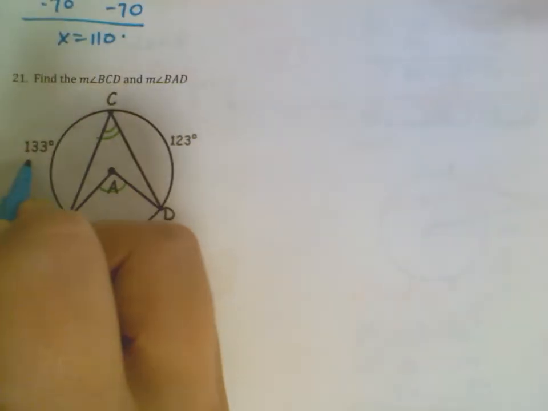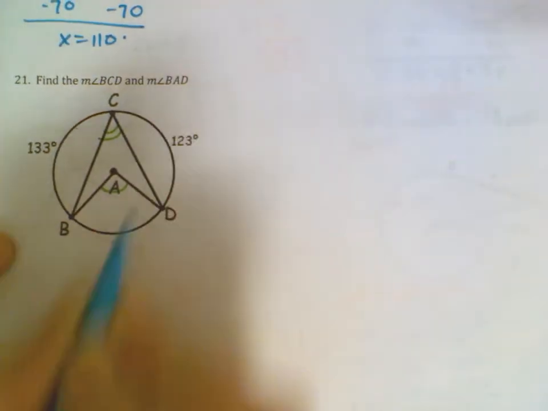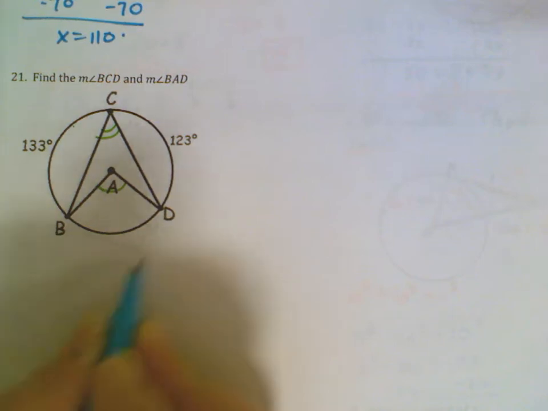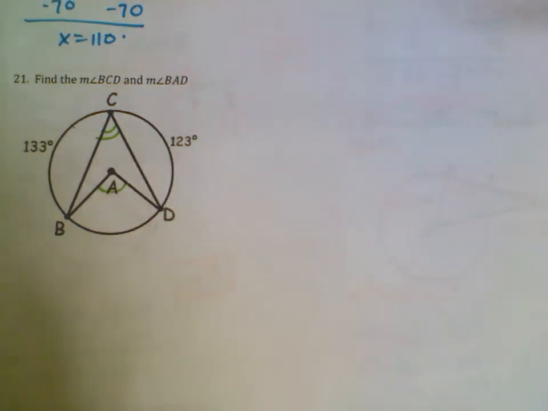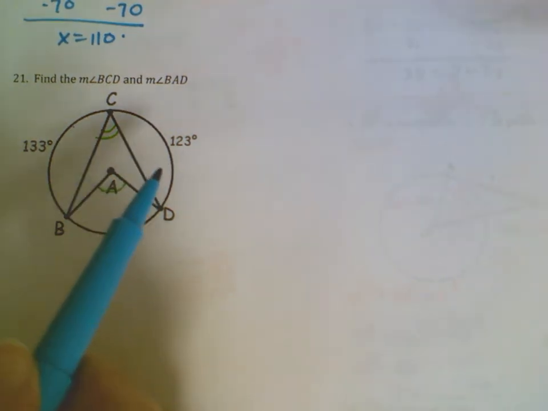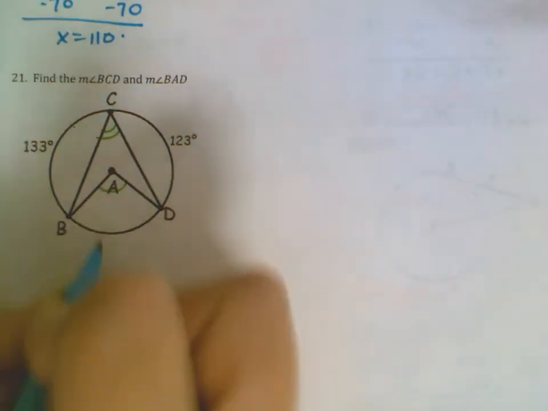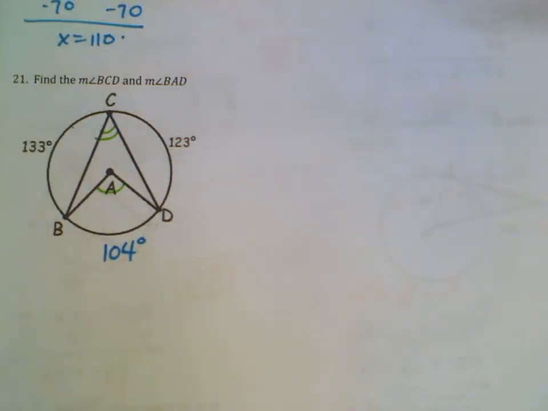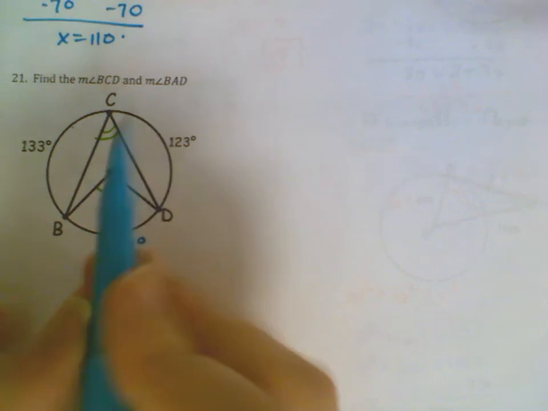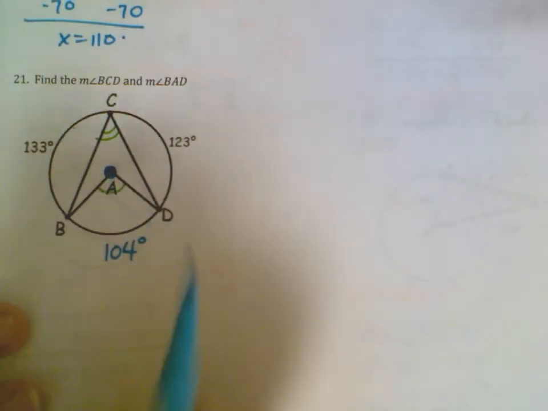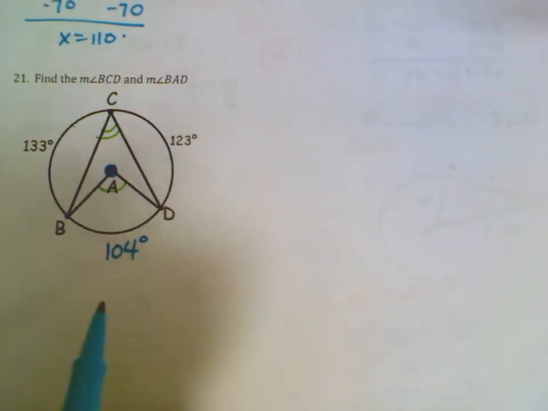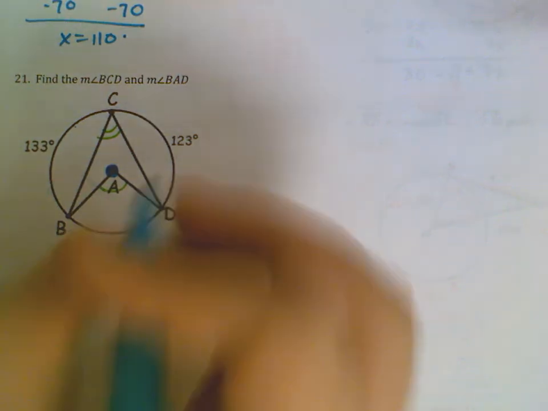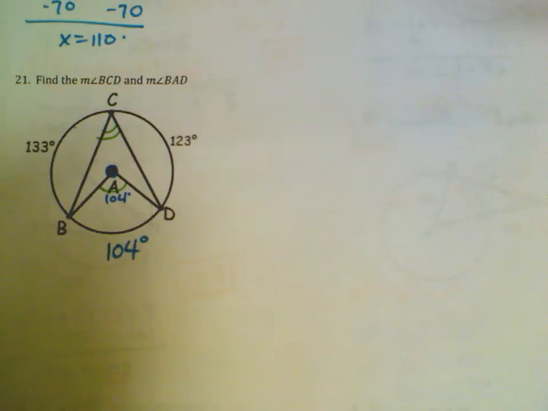So I know that 133, 123, and whatever this is must be 360, because a whole circle is 360. So I can do 360 minus 133 minus 123 to get 104 degrees here. Now, angle BAD has the vertex of the angle at the center of the circle. So if that's a central angle, it is going to match exactly what the arc is. So this is 104 degrees.